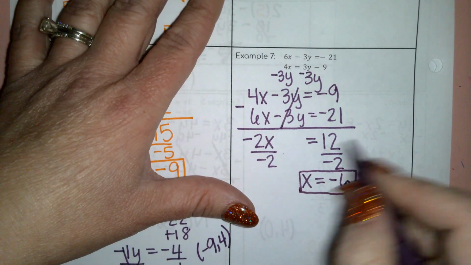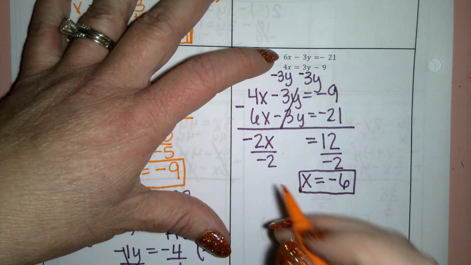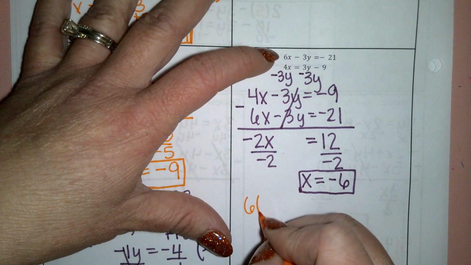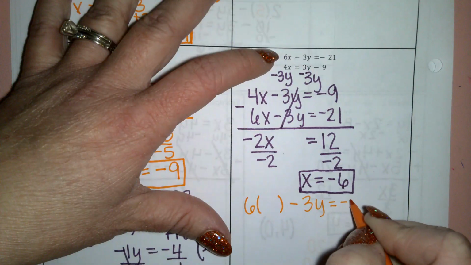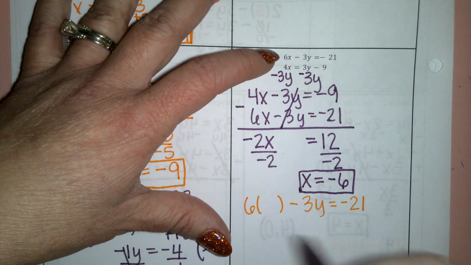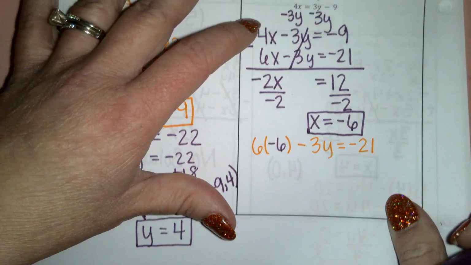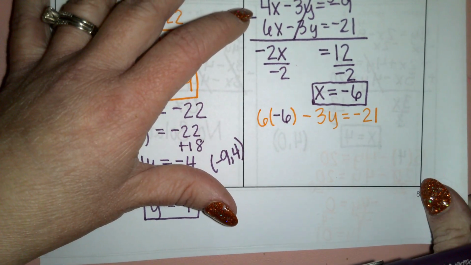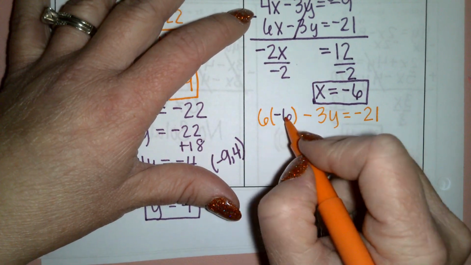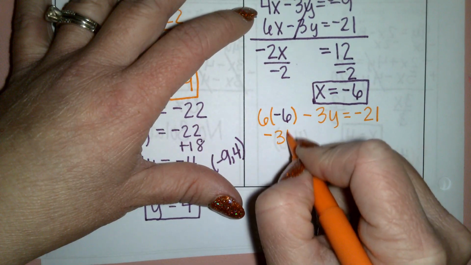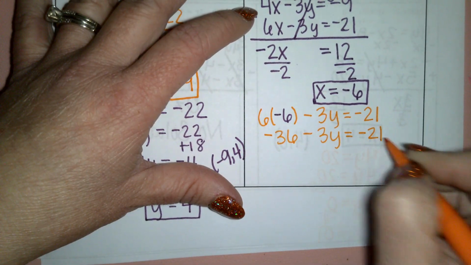Now we're going to plug that back into the top equation. So that's going to look like this. 6 times x minus 3y equals negative 21. And x is negative 6. 6 times negative 6 is negative 36 minus 3y equals negative 21.